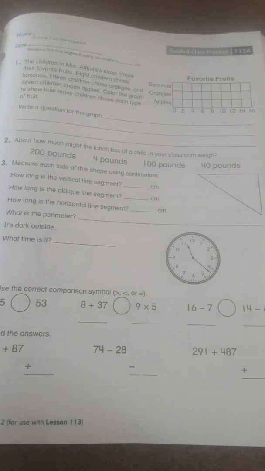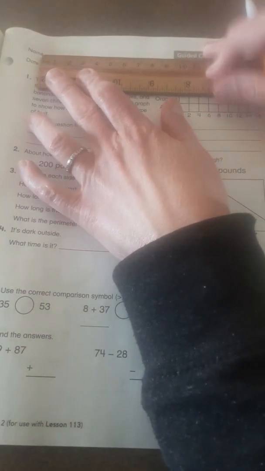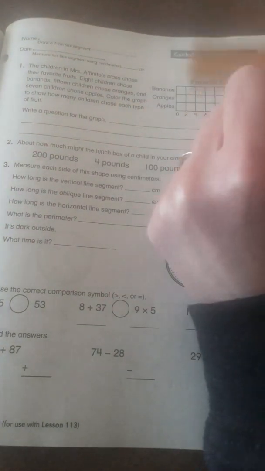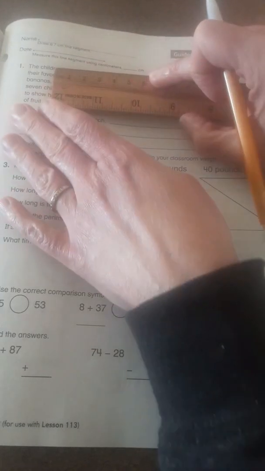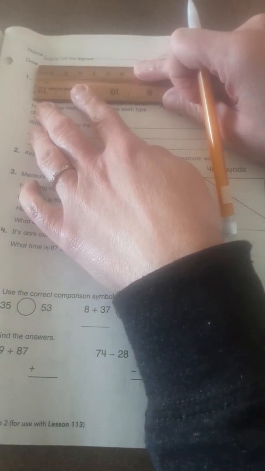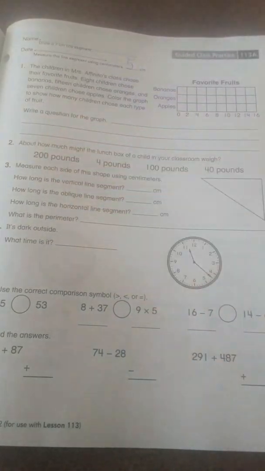Make sure you have your ruler out. The first thing I need to do is draw a 7 centimeter line segment. Here's 7. There's my line. And I need to see how long that line segment is. And it is 5. All right.